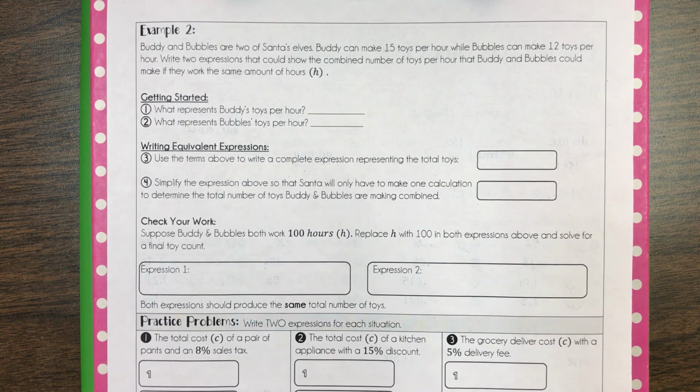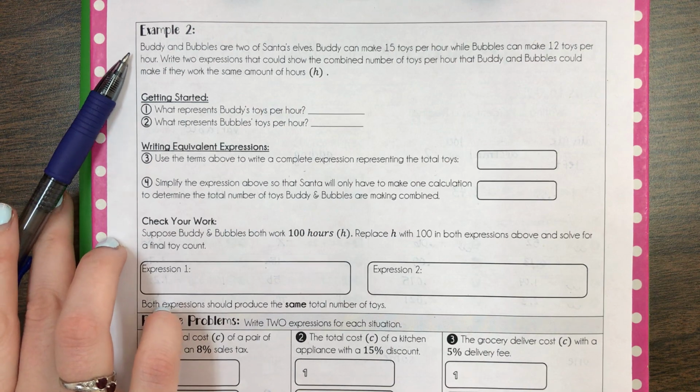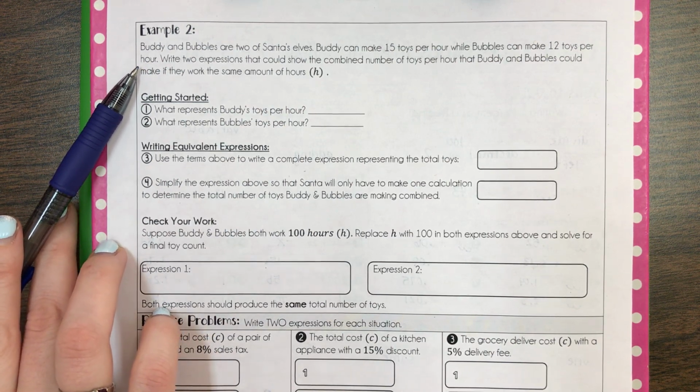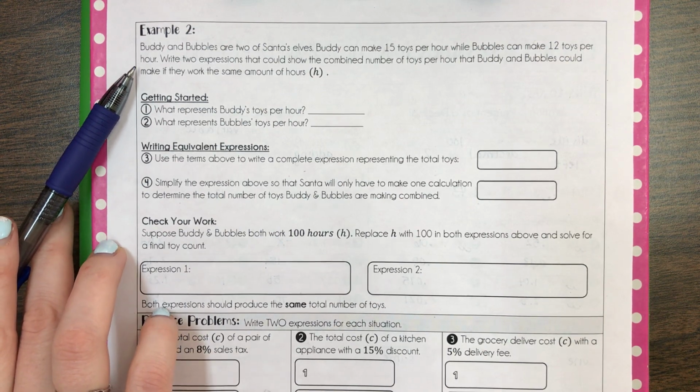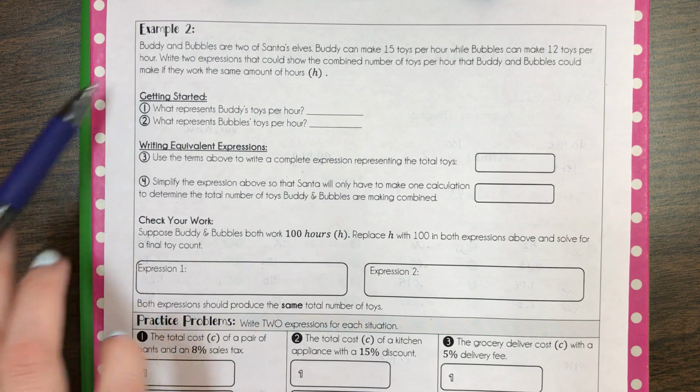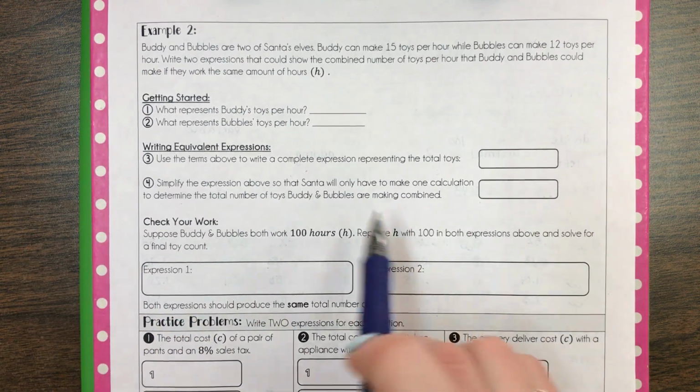On to example 2. Buddy and Bubbles are two of Santa's elves. Buddy can make 15 toys per hour while Bubbles can make 12 toys per hour. We're going to write two expressions that could show the combined number of toys per hour that Buddy and Bubbles could make if they worked the same amount of hours each. So let's just get started.